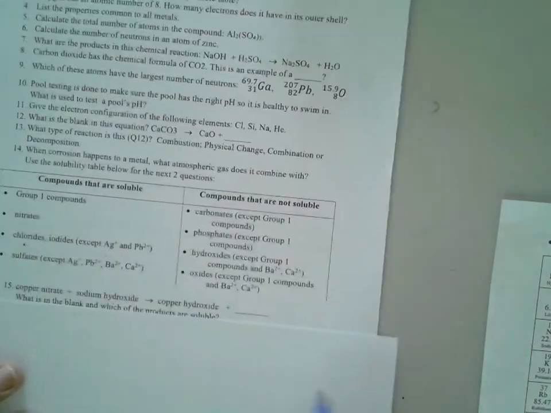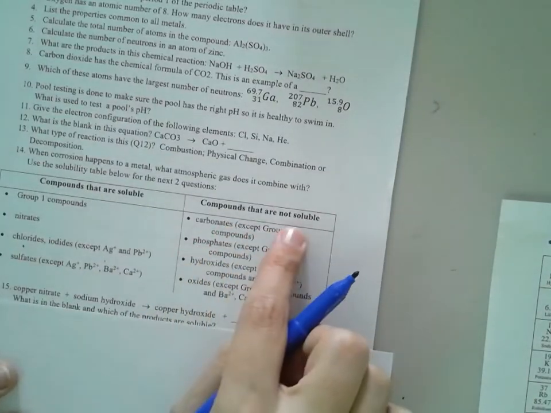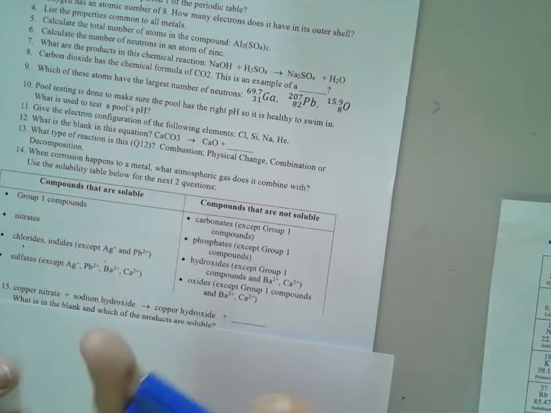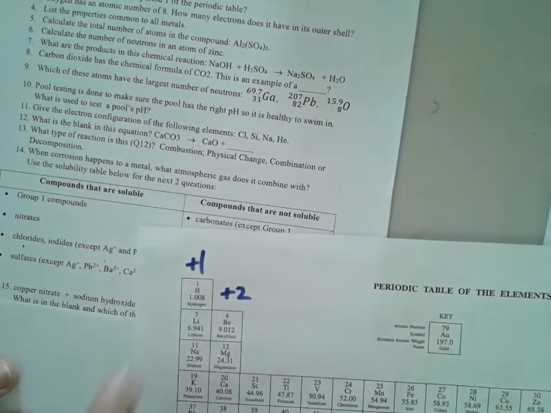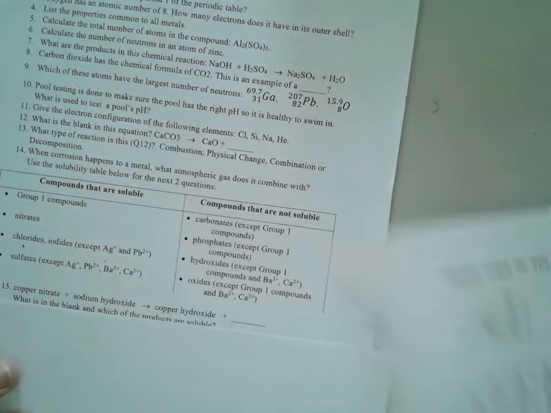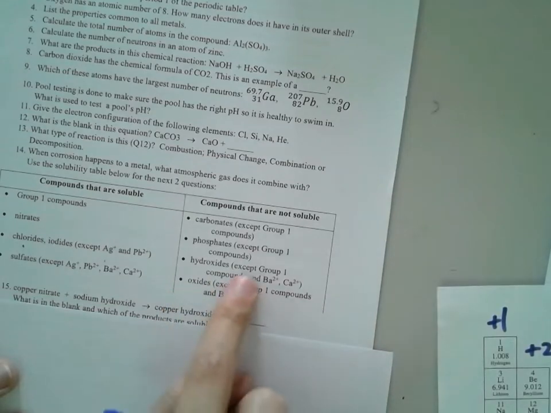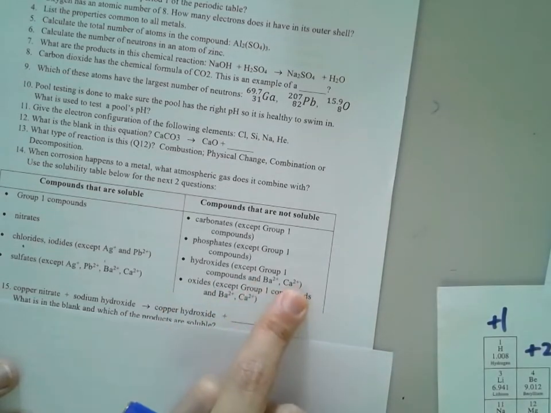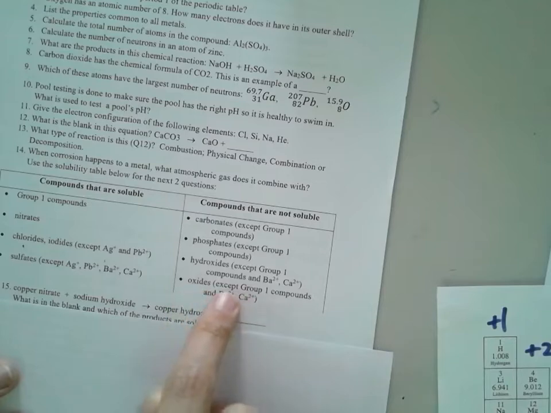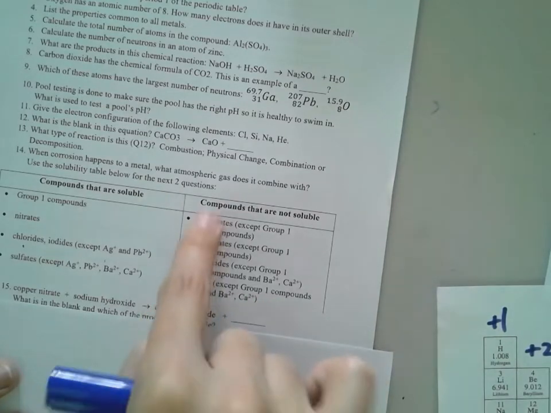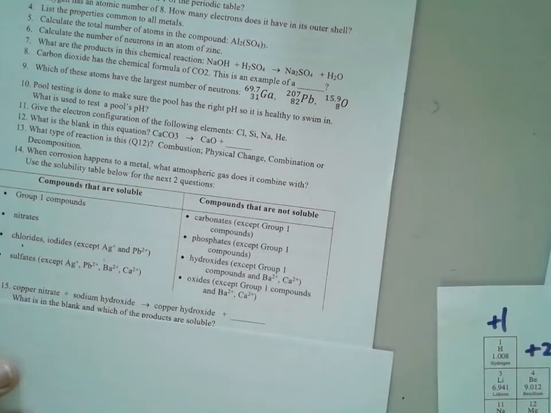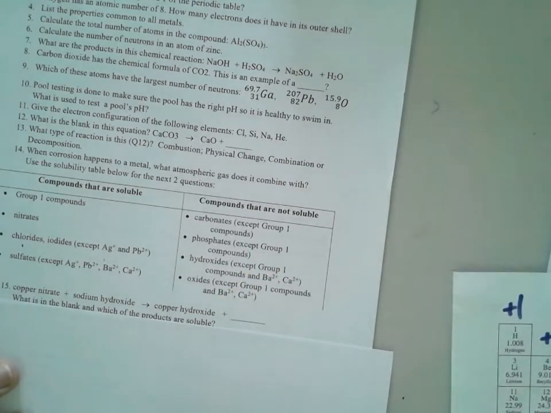On this side of the table, it tells us compounds that are not soluble, meaning these ones don't dissolve. Carbonates, except for anything that mixes in group 1 here. Phosphates, same thing. Hydroxides, same thing, and barium and calcium. Oxides, so anything that ends with oxide, hydroxide, phosphate, and so on, except for anything in group 1 coming together, okay?